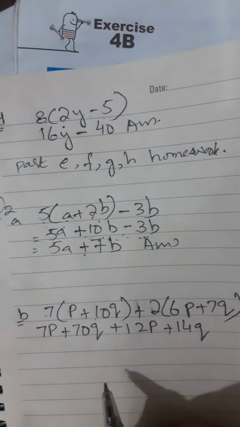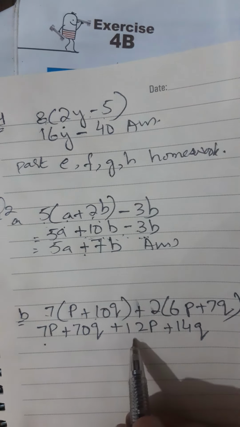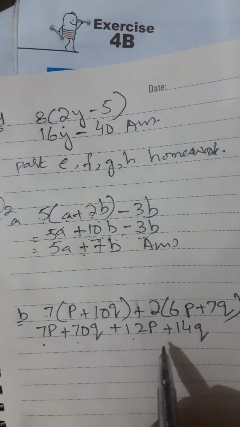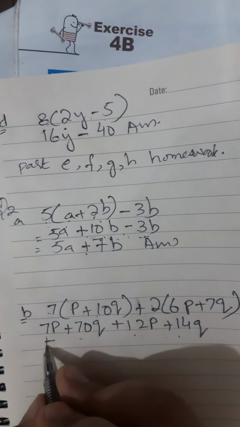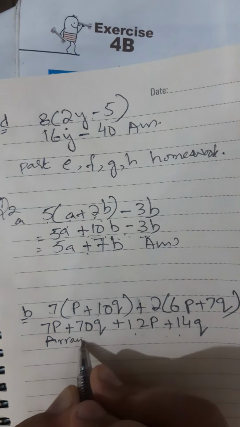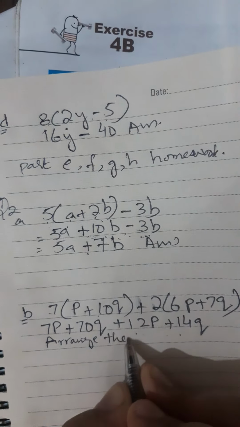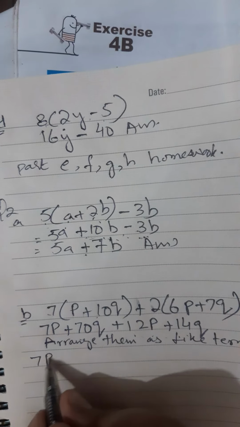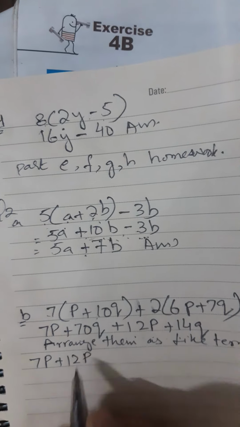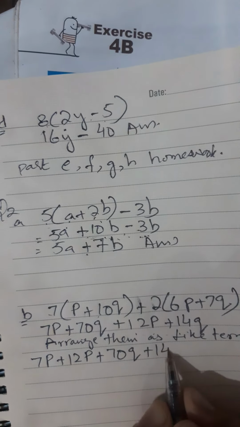So now we will see how many of the terms are like terms here. 7p, 12p, 70q, plus 14q. So we will arrange them in the order of like terms. So the like terms are 7p plus 12p plus 70q plus 14q.